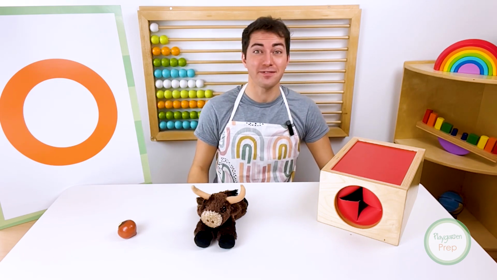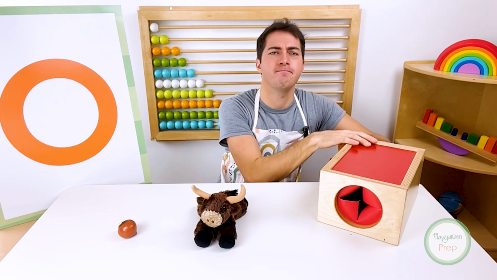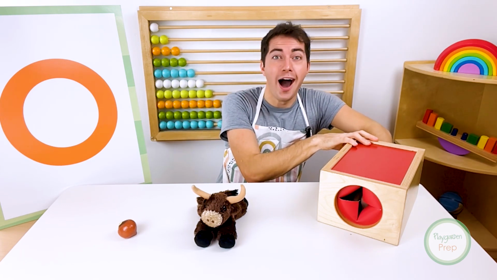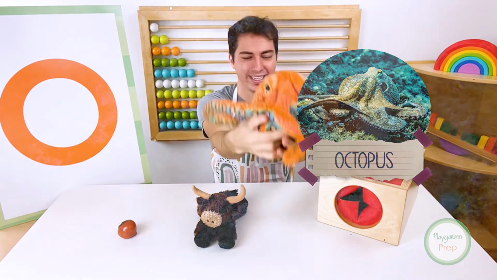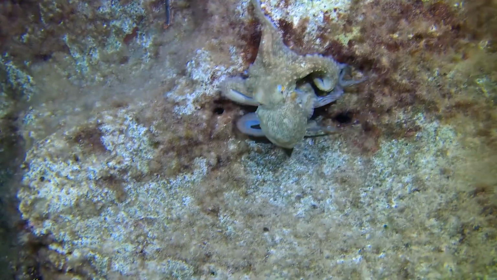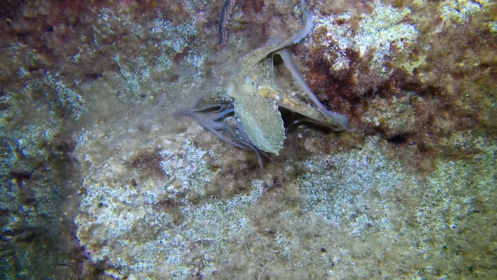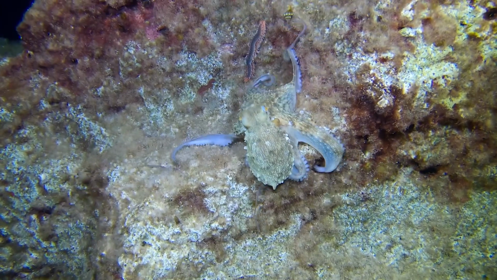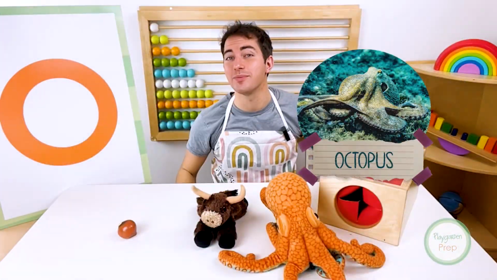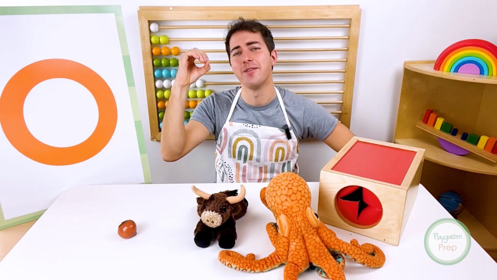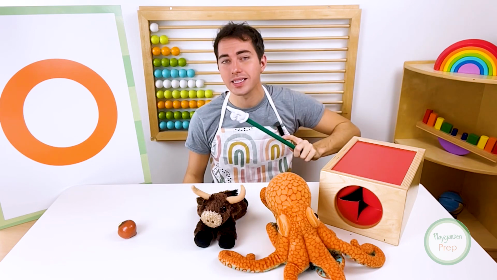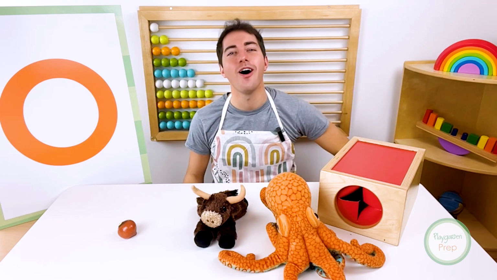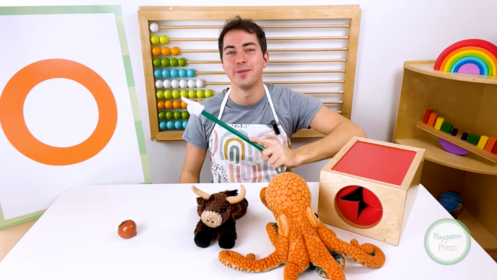Okay, there should be one more thing hiding inside of our mystery box today. Let's find out what it is. I found it! An octopus. Hello? Octopus starts with the letter O. Onion, ox, and octopus all start with the letter O.